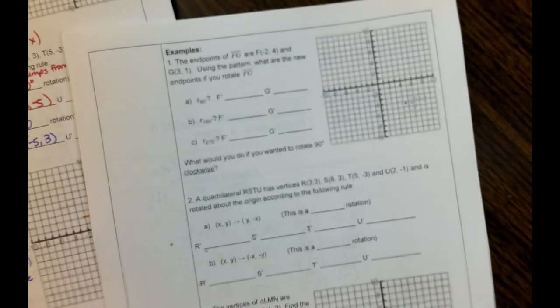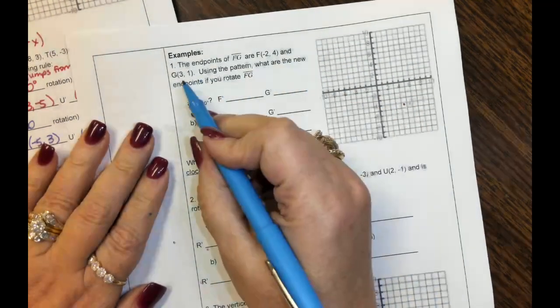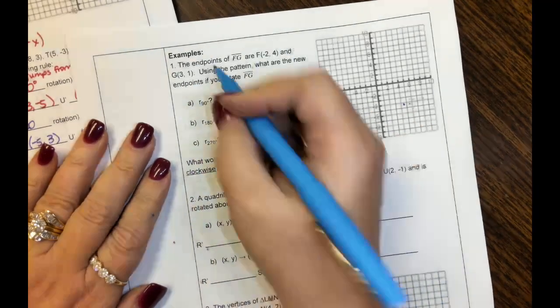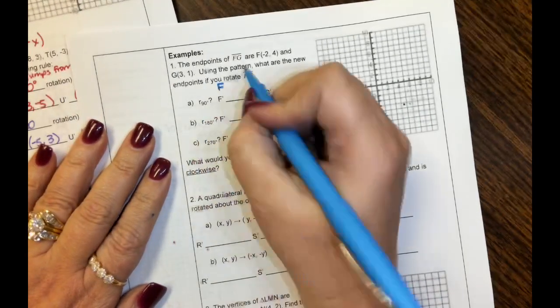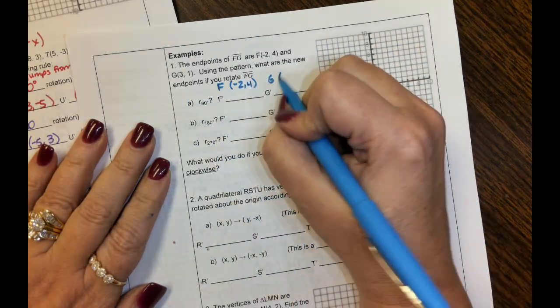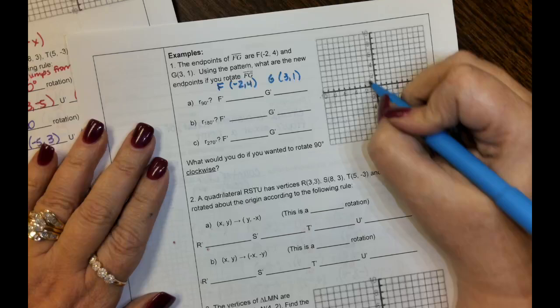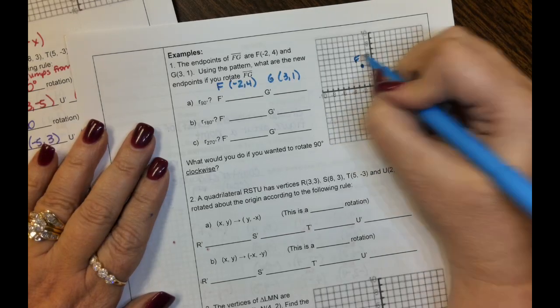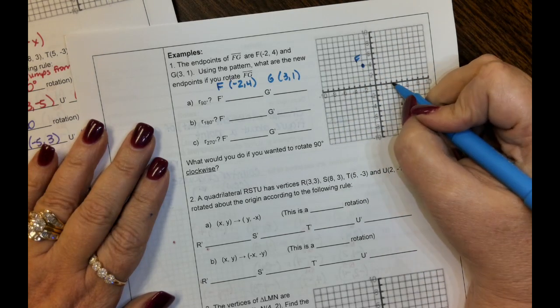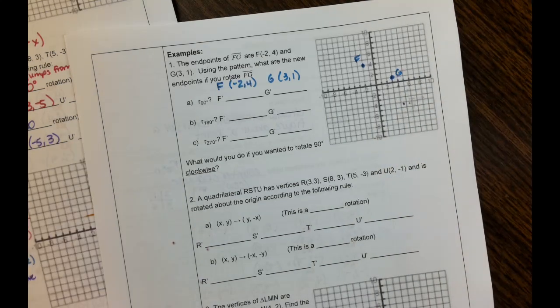So if we look at number 1, endpoints F and G are at -2, 4, and 3, 1. Okay, so I'm going to write my pre-image over here so I can see what's happening. F is at -2, 4, and G is at 3, 1. There's my pre-image. So you can see it if you want to. There's my original F, and there's my G at 3, 1. Sometimes I think it helps to see it on a graph so you can see where it ended up.